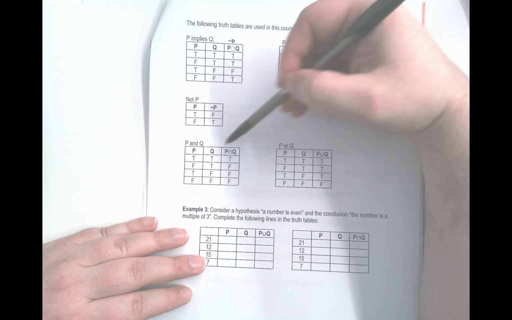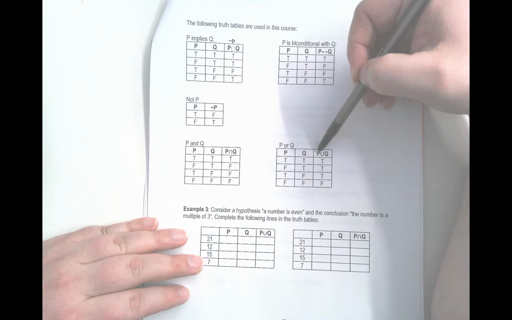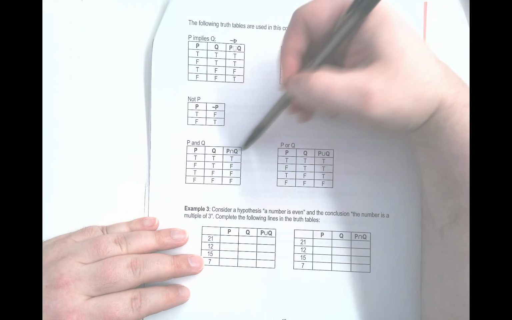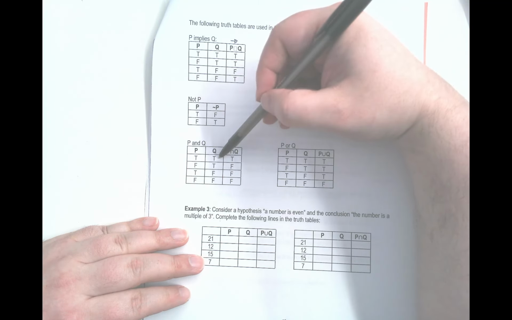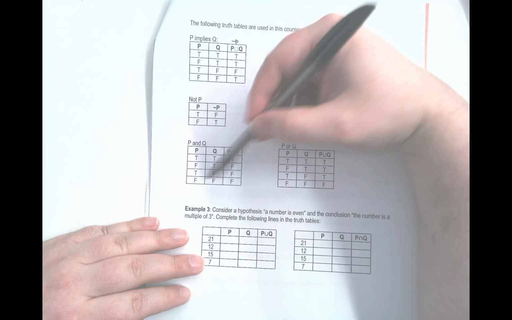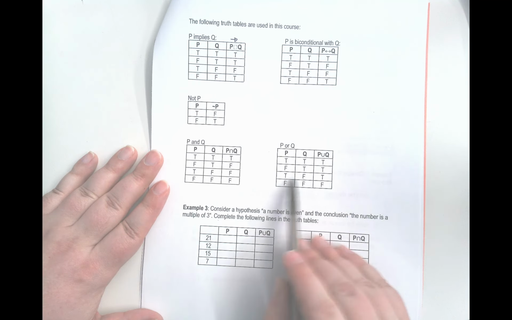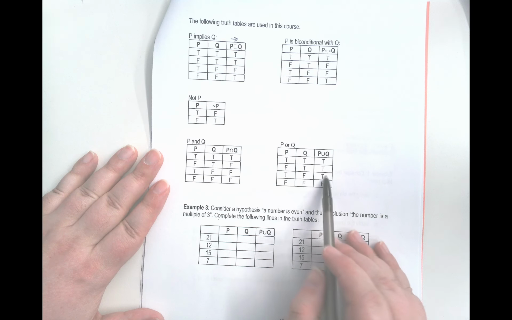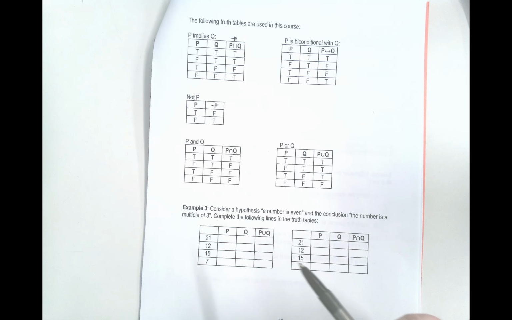Then we have these notations here that we talked about in set theory. So P and Q and then P or Q. So P and Q, the only time it's true, the conclusion, they both have to be true. If any one of them is false, it's going to end up being false. And for or, it is the opposite. As long as one of them are true, the answer is true. If they are both false, then the answer is false.